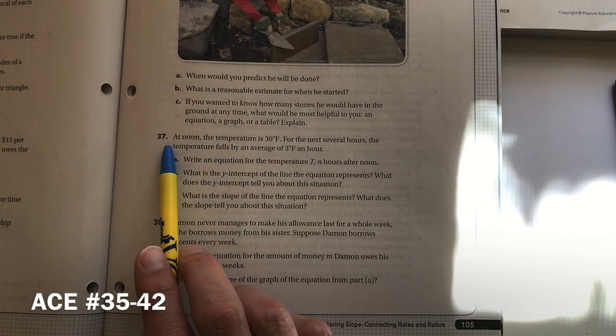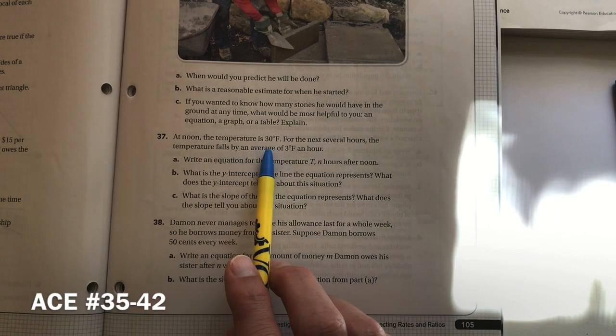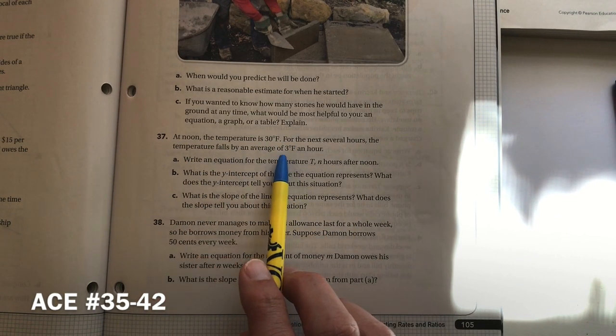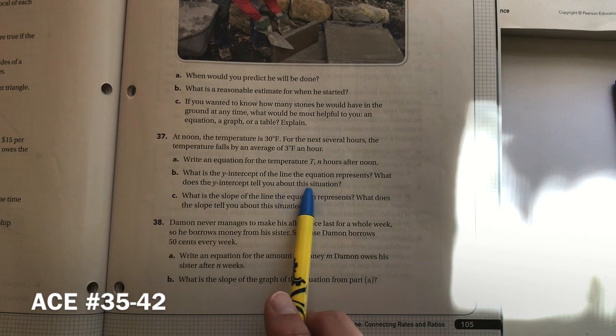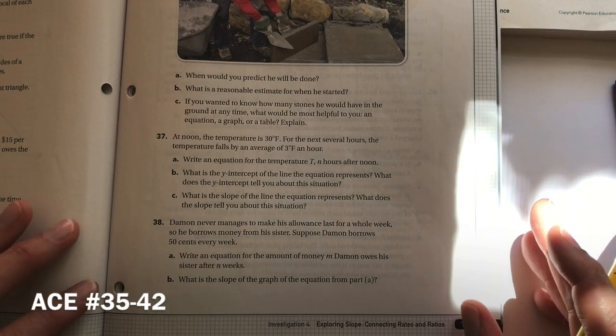Same continued process when it comes to 37 here. A noon temperature is 30 degrees Fahrenheit. Over several hours, the temperature falls by an average of 3 degrees Fahrenheit per hour. Write an equation for T in terms of hours. What's the y-intercept? What does the y-intercept tell us about the situation? What's the slope? What does the slope tell us about the situation?